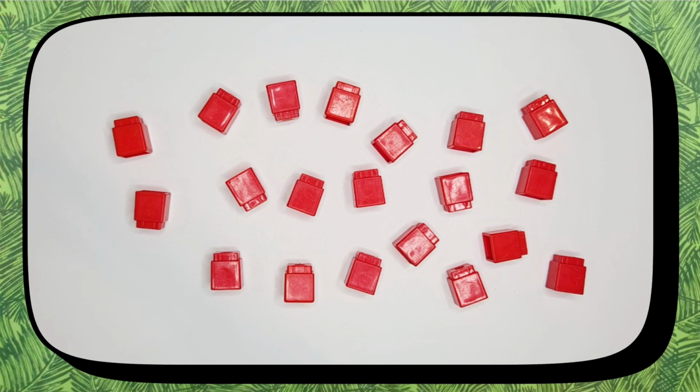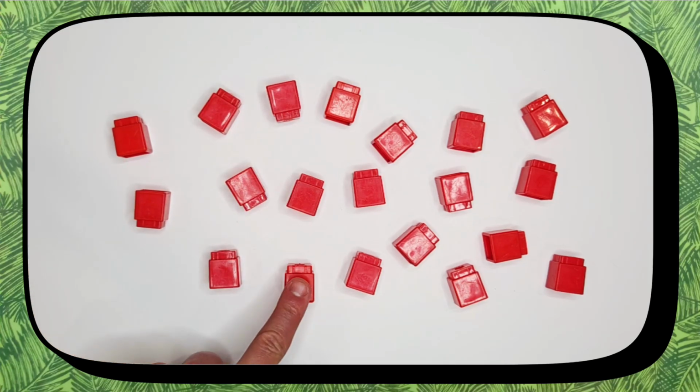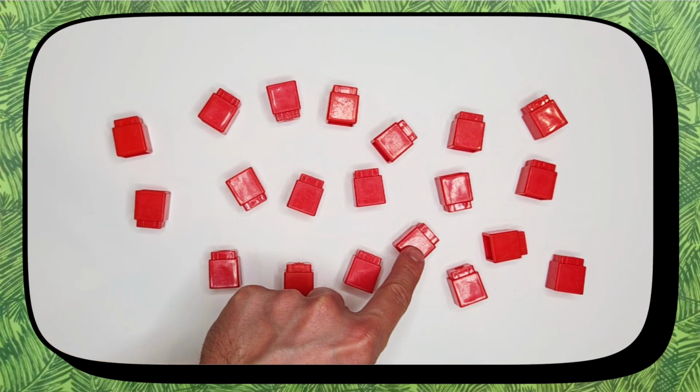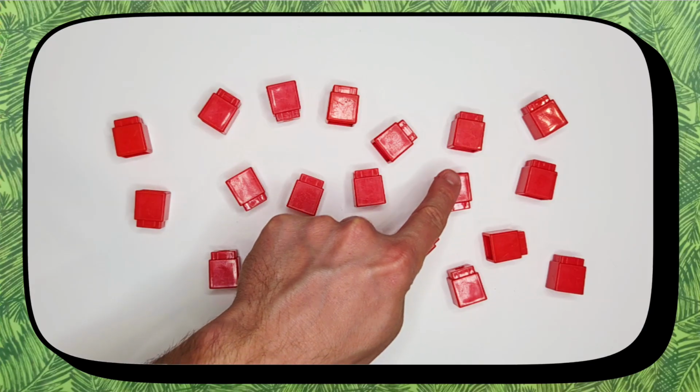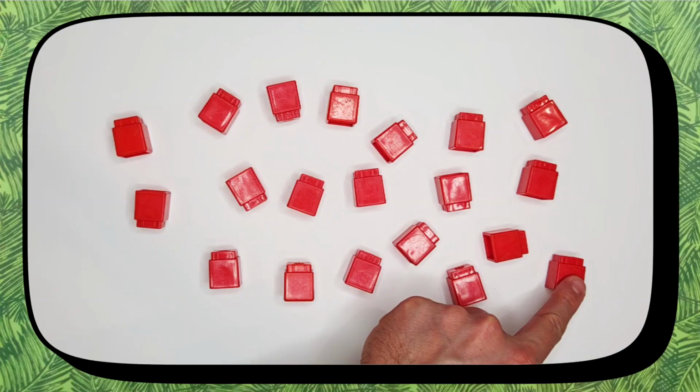It's time to explore with our collection of 20 objects. Have you got yours close by? Pause it here and come back with your objects. If you're watching first, then join me as we count these connecting cubes. Let's check we have 20 cubes. Ready? 1, 2, 3, 4, 5, 6, 7, 8, 9, 10, 11, 12, 13, 14, 15, 16, 17, 18, 19, 20.